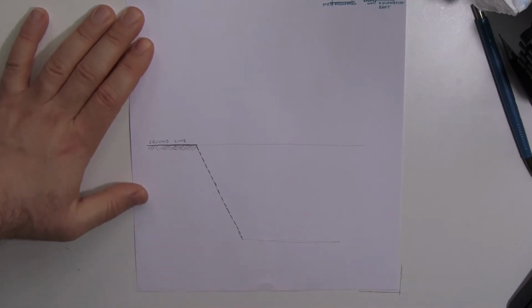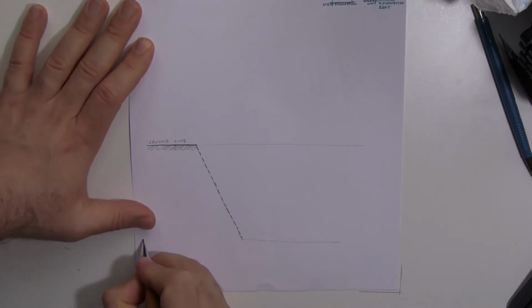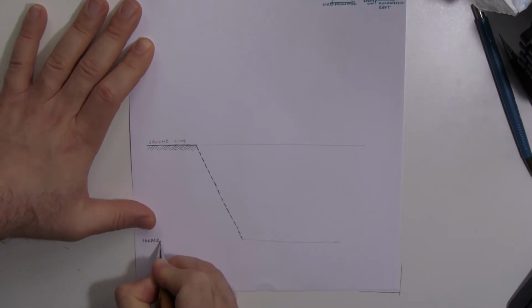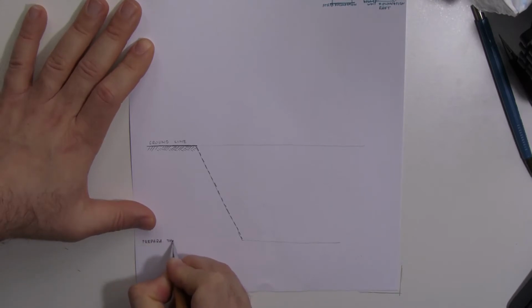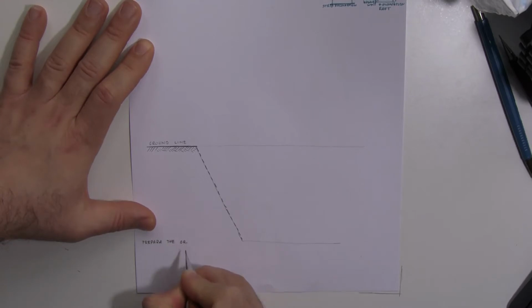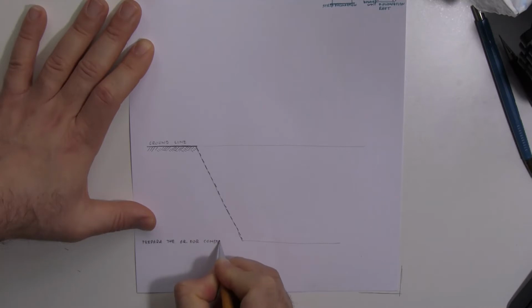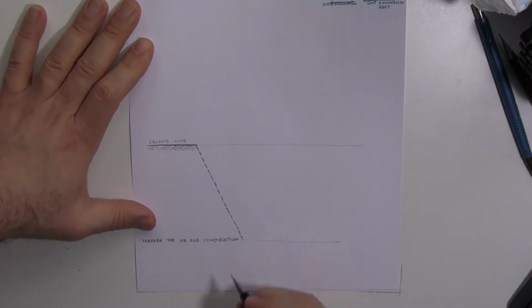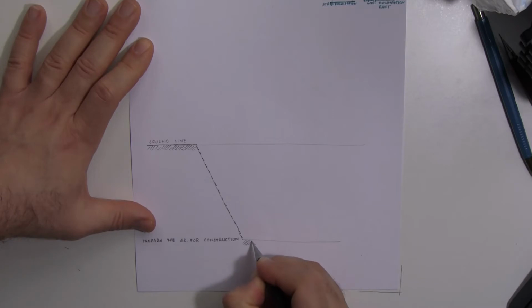Okay, we have talked about the preparation steps. Prepare the ground for construction. That's the first step of construction. And what do we try to mean by preparation? We firstly compact the ground.